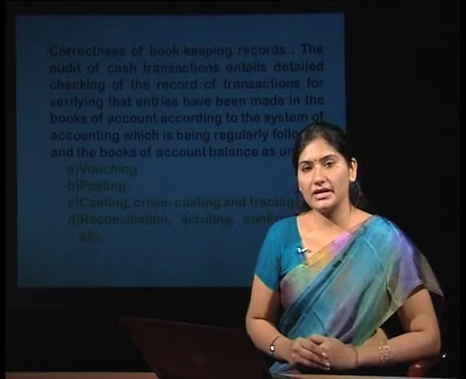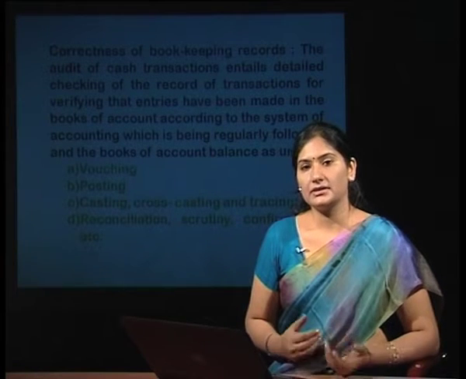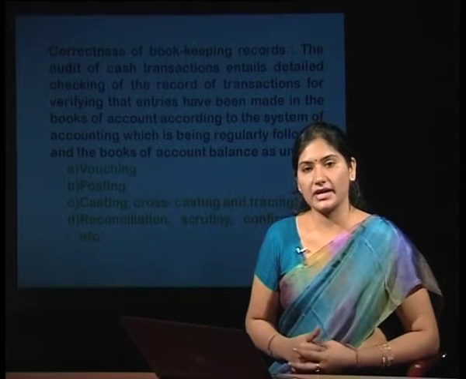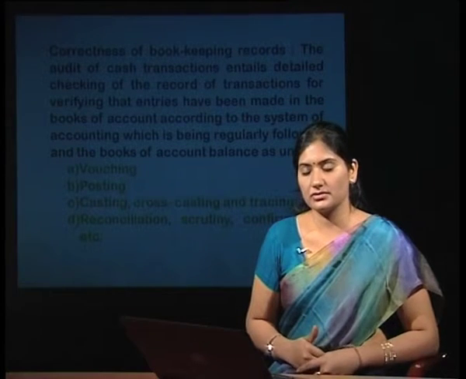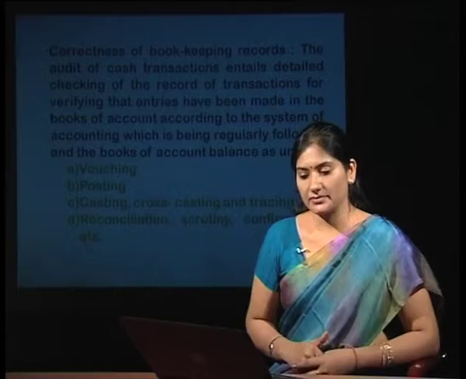After that, there is a reconciliation of the trial balance that has been extracted and the account balances which are being shown in the financial statements.